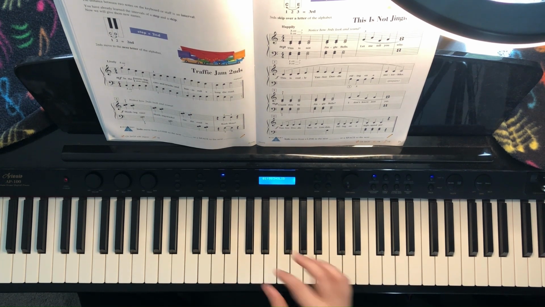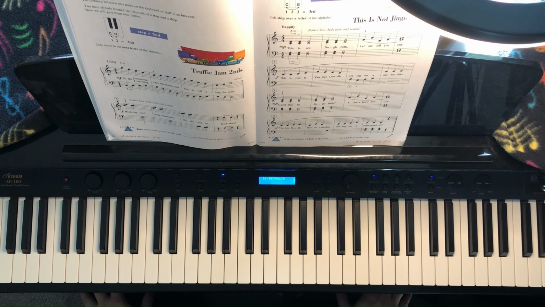So C to D, that's a second. D to E, that's a second. E to F, that's a second. F to G, that's a second. If we know those are second intervals, it helps us a little bit.